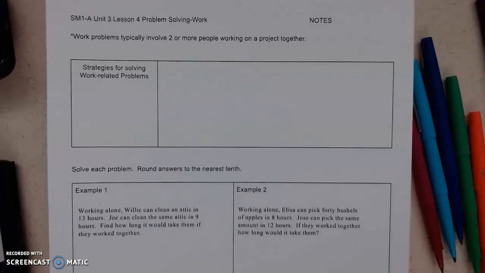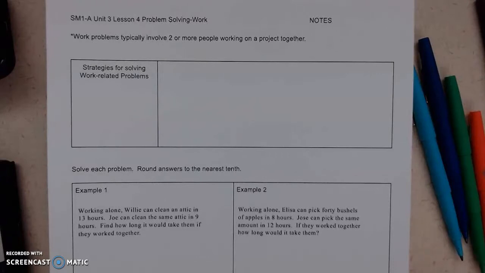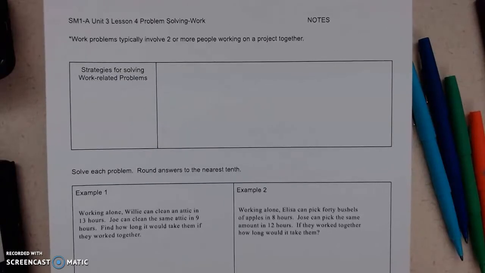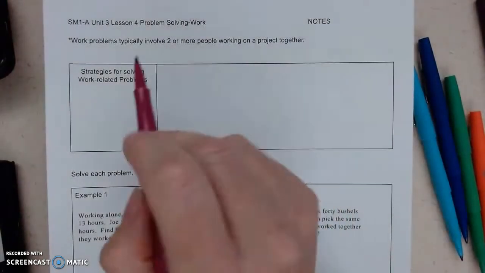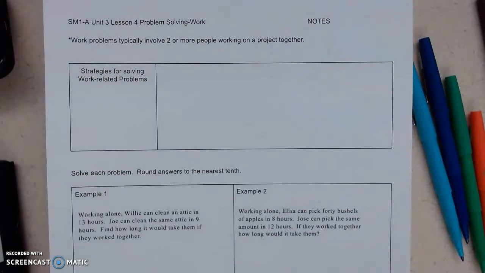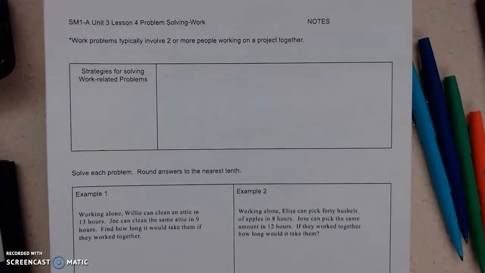All right, let's talk about Unit 3, Lesson 4. These problems are pretty infamous, and they might be the most complicated out of all the problem-solving strategies, but there's really only one type, so you'll get a lot of practice on it. So this usually involves 2 or more people working on a project together. In this class, we're going to focus on 2 people.